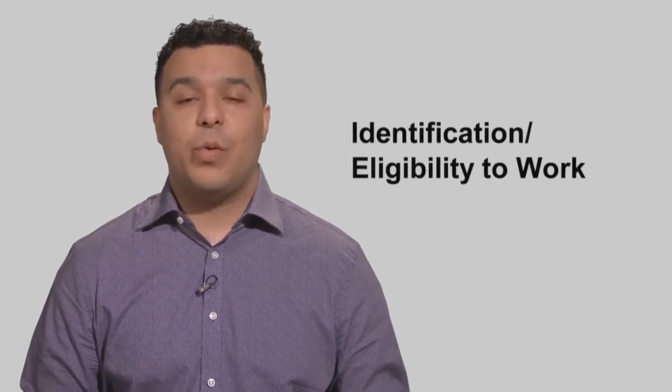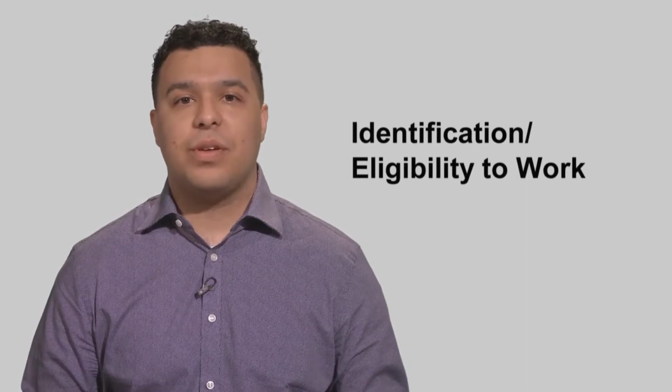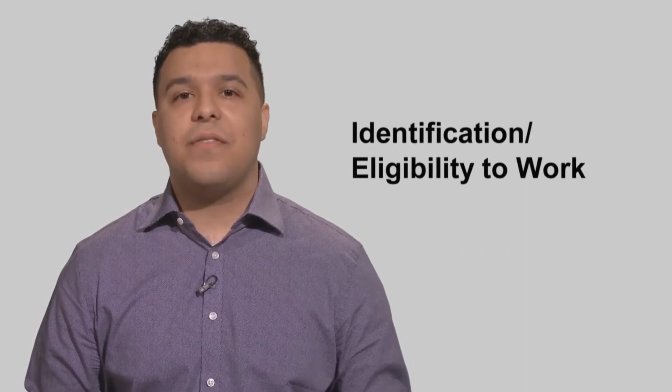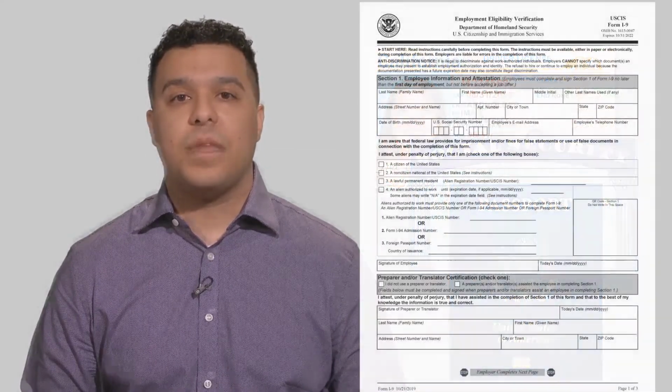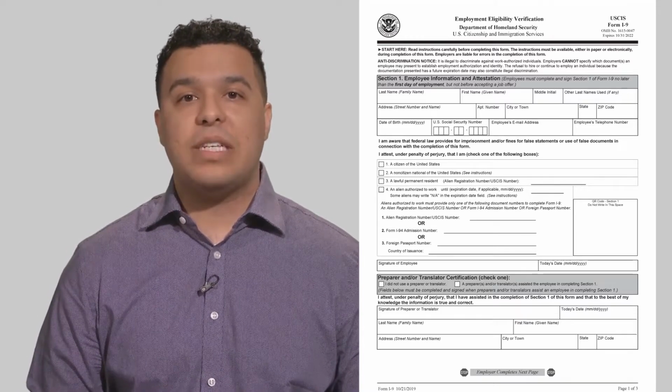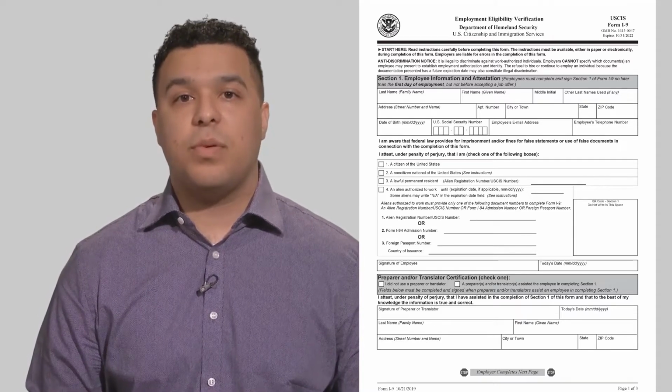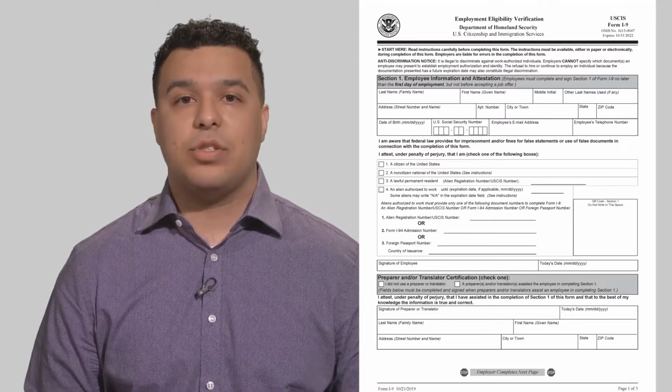So now, we will need to be able to identify you. Why? So we can verify your eligibility to work in the United States. Documents such as the driver's license and Social Security card or U.S. passport are needed for the I-9 form. You're only responsible for filling out the front page. Your supervisor or representative is responsible for filling out and signing the back page.